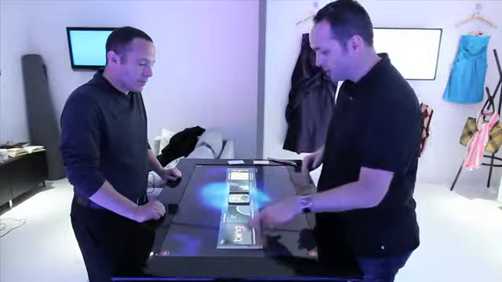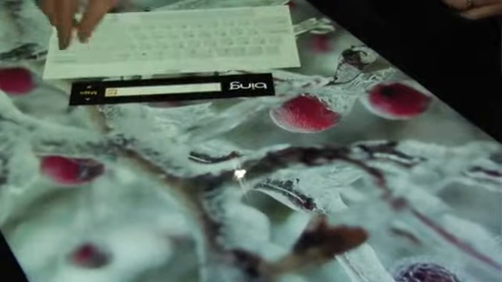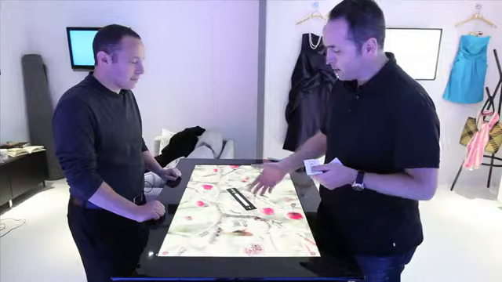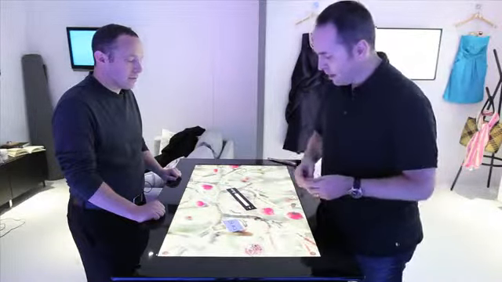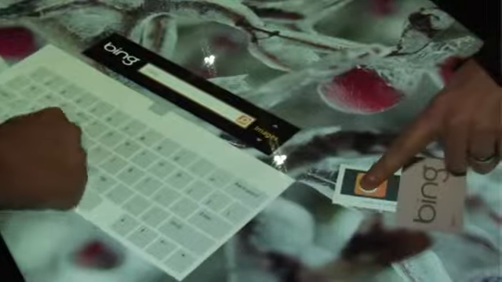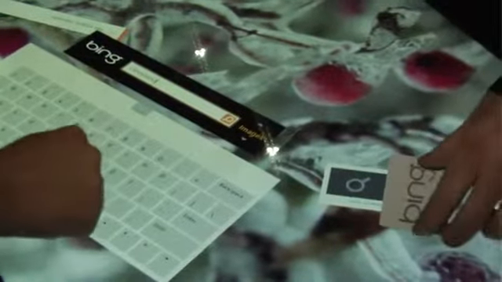Let's start out here with Bing. We can take a couple of these cards, which have tags printed on the bottom of them. We can enter a search into the search box and go and search on Bing. Or in this one, if I drop images on, it recognizes the tag and I can say search now. In this case, it's going out to Bing, performing a search for Las Vegas.